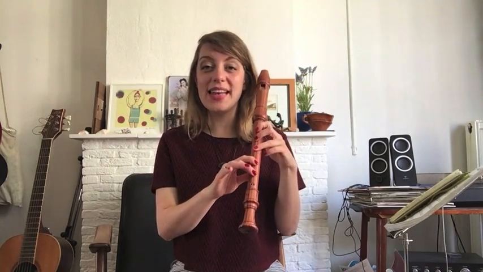Now you can leak almost any finger actually. You could choose to leak the lowest finger. But what I prefer to do actually is leak finger number 1. This was also mentioned by Ganassi, so it's a technique that's been around since the 16th century.